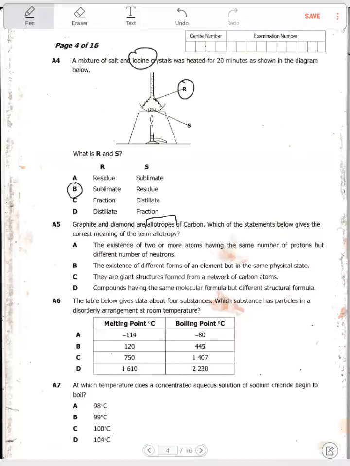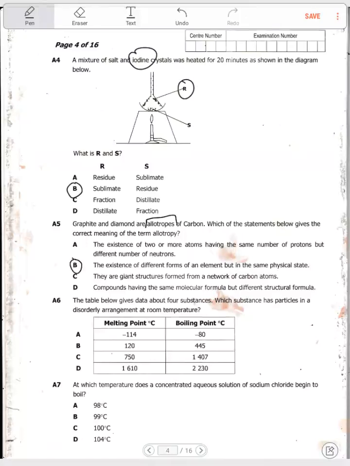Which of the statements below gives the correct meaning of the term allotropy? Allotropy is when different forms come from the same element. So it's the existence of different forms of an element in the same physical state. So the answer is B: existence of different forms of an element, but in the same physical state. For example, those are carbon.